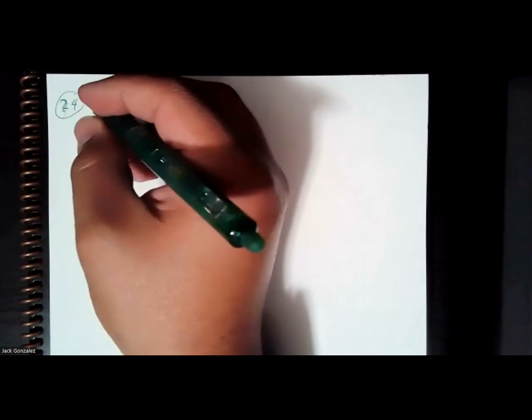The last time we did the inverse trig formulas, and then we did Newton's method. I guess that was a week ago.